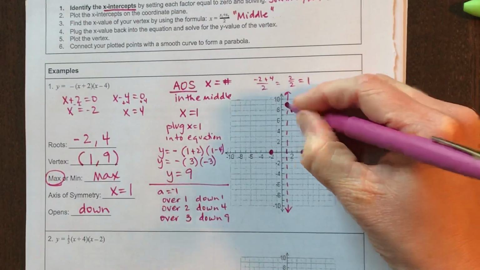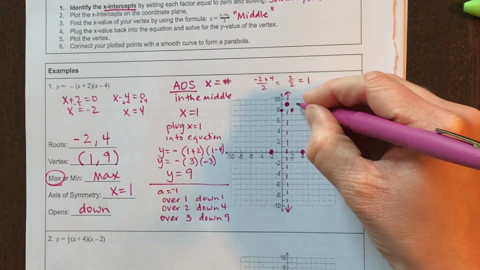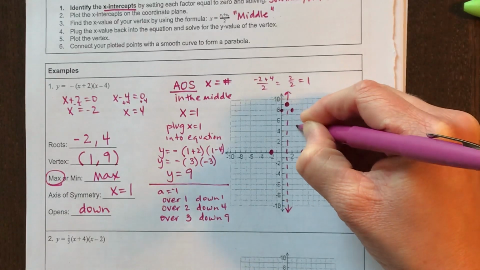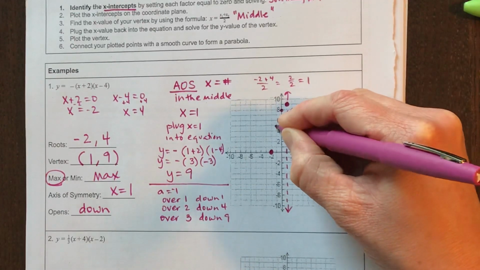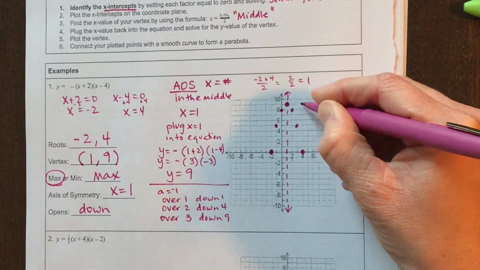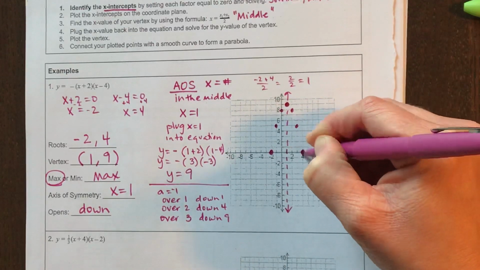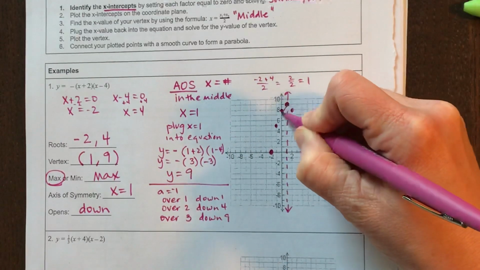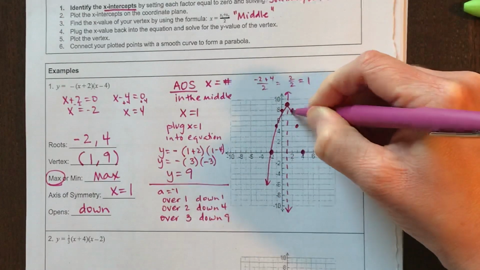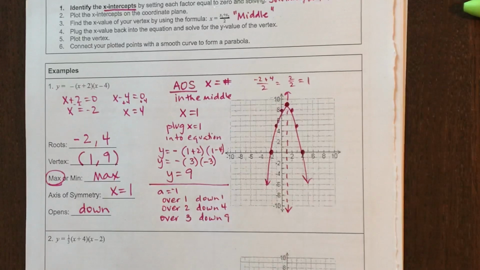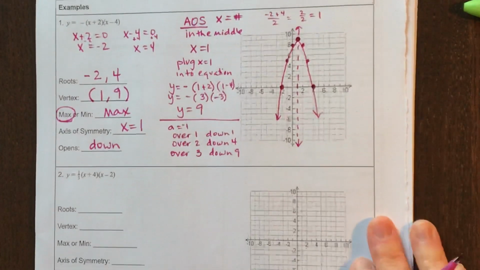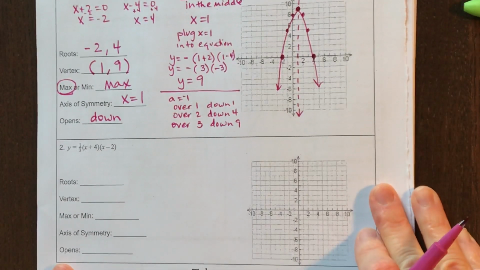So over 1, down 1 in both directions, over 2, down 1, 2, 3, 4, and then over 1, 2, 3, down 1, 2, 3, 4, 5, 6, 7, 8, 9. Perfect. I'll connect those with a smooth, curvy parabola. And there's my graph. I'll show you 2 more times the same process.